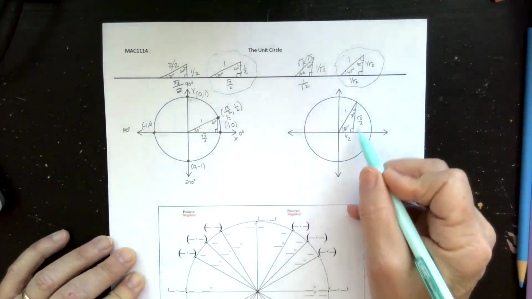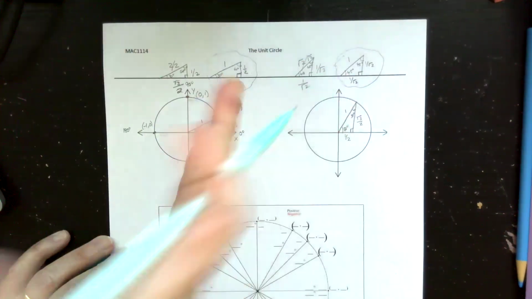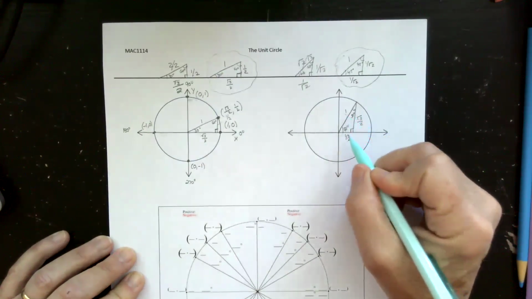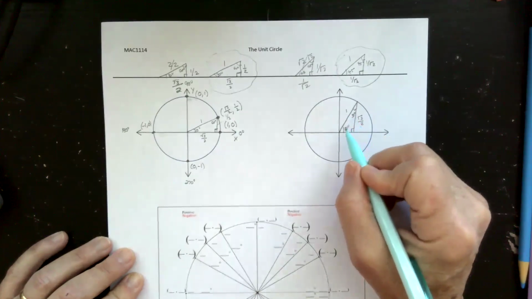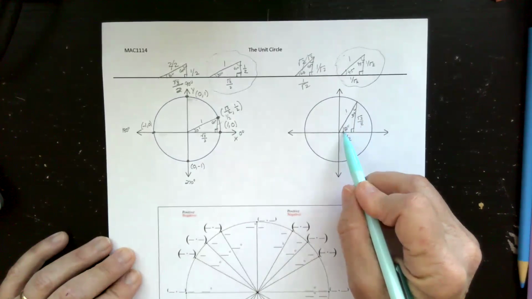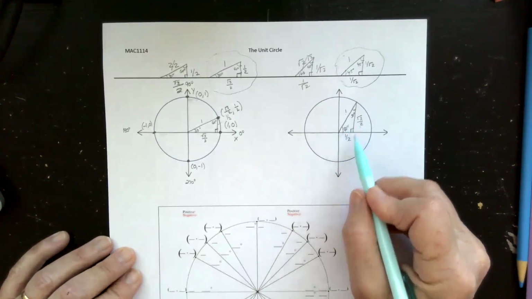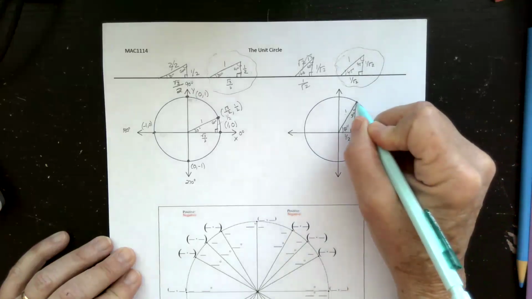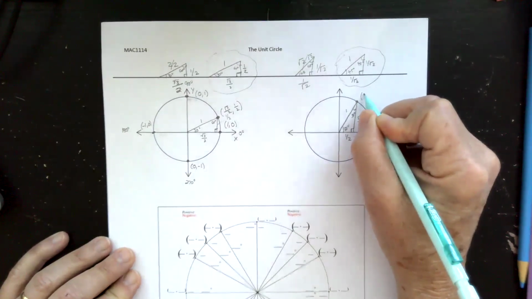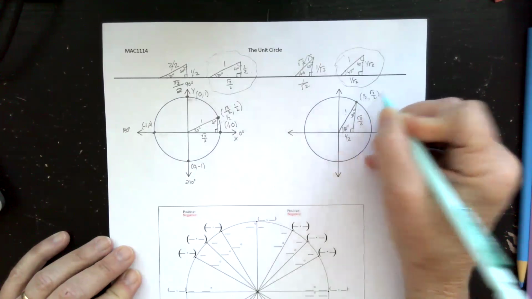And why did these get switched? Because I just drew this, but I just rotated it. I flipped it and stuck it up here. So the sine of 30 is 1/2. And the cosine of 30 is the square root of 3 over 2. And the cosine of 60 is 1/2, and the sine of 60 is the square root of 3 over 2. So I could draw it this way. And that tells me that this point right here would have the x coordinate 1/2 and the y coordinate square root of 3 over 2.